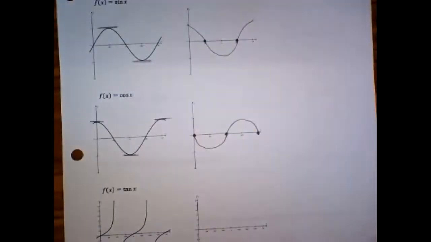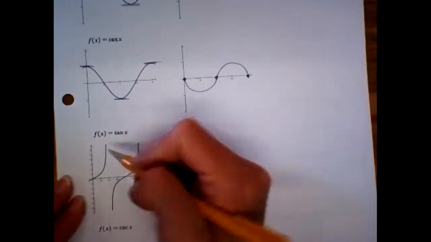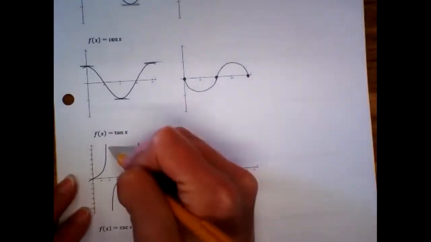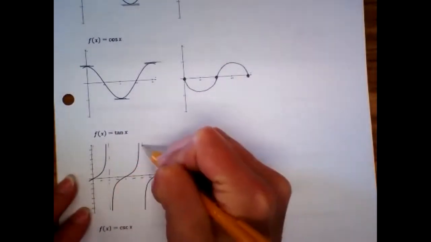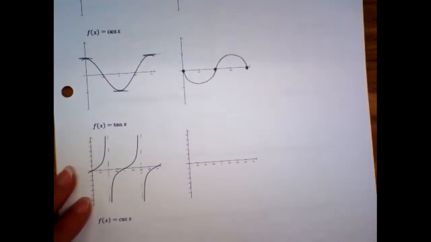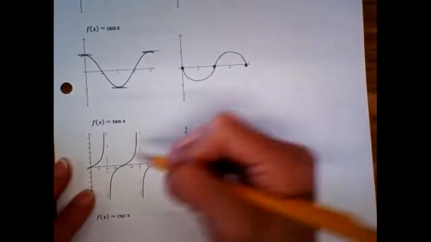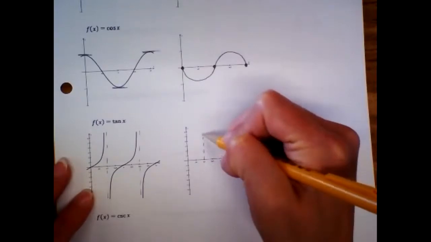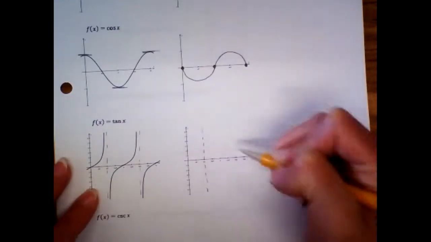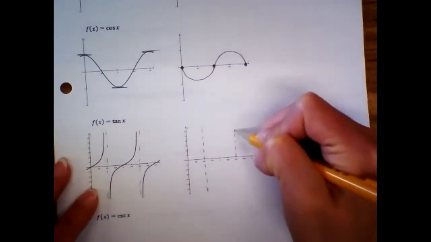All right, and then this is the derivative of tangent. I know the asymptotes are invisible, but I would dot them in. Wherever you have asymptotes on the graph, you're going to have asymptotes in the derivative. If it's undefined there, it's going to be undefined on the derivative as well. So you can put in an asymptote at pi over 2 and 3 pi over 2.